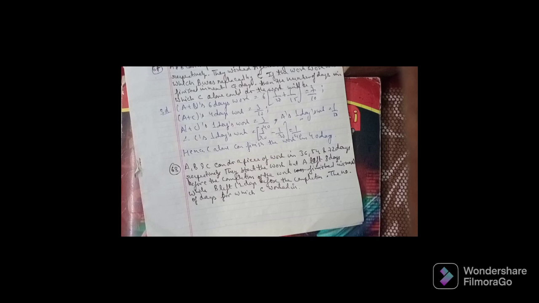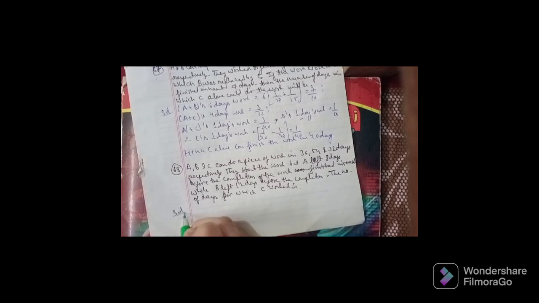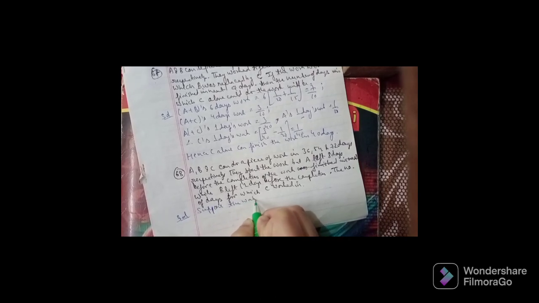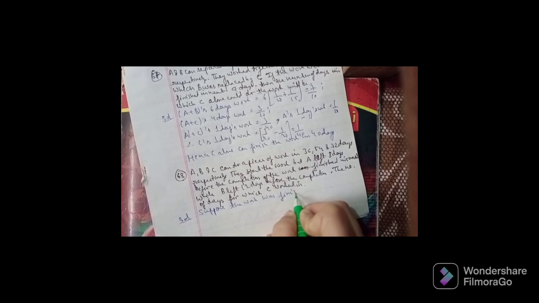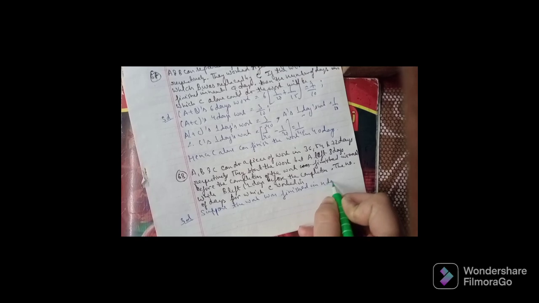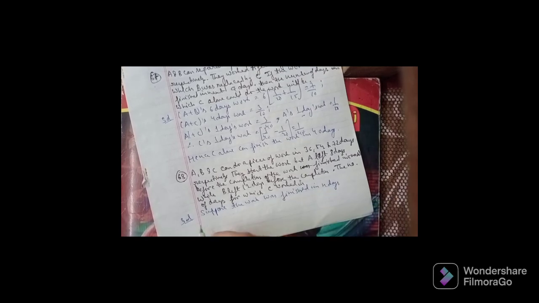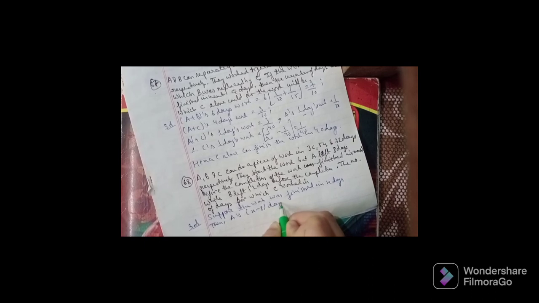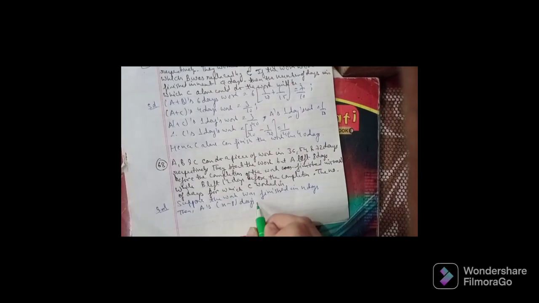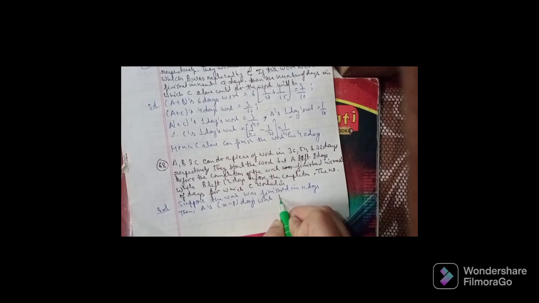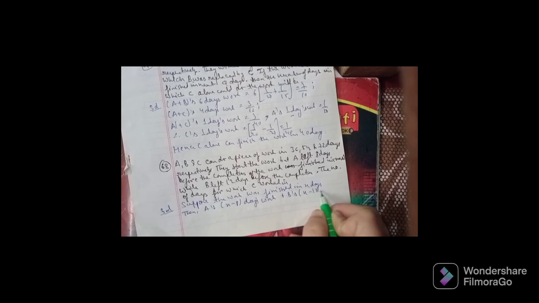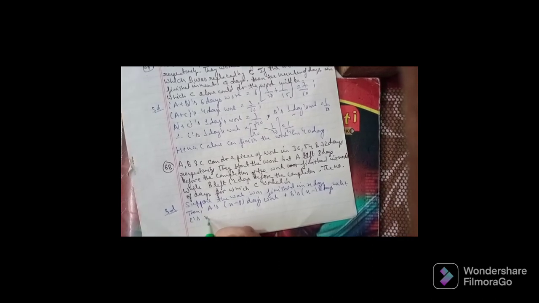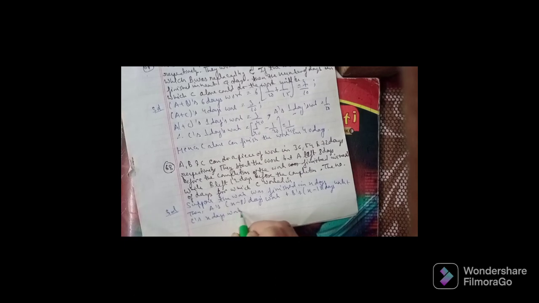Suppose the work was finished in X days. Then A's X minus 8 days work plus B's X minus 12 days work plus C's X days work equals to 1.